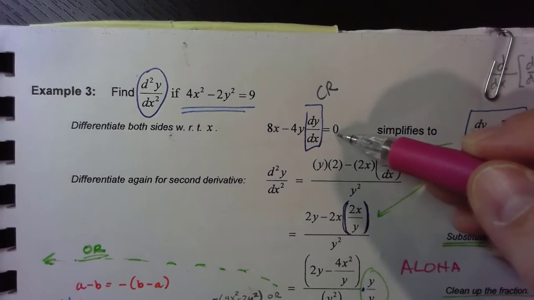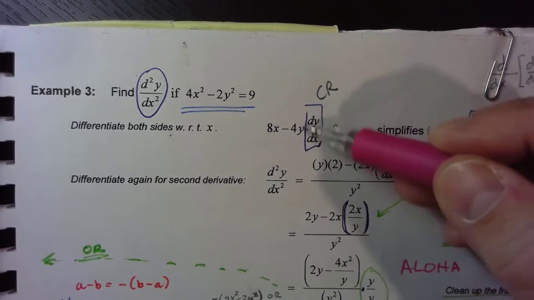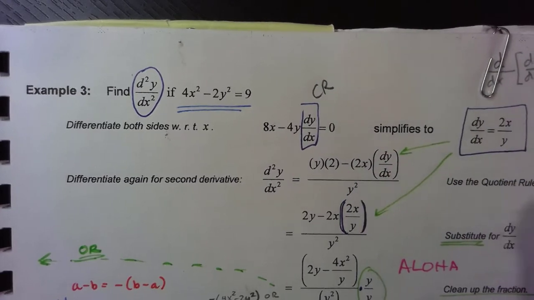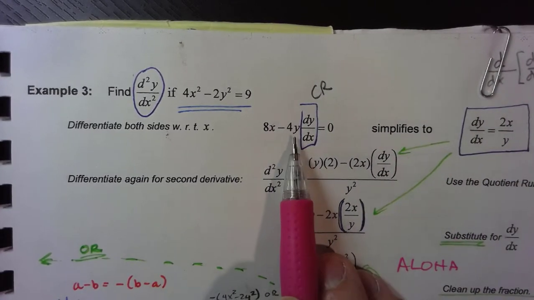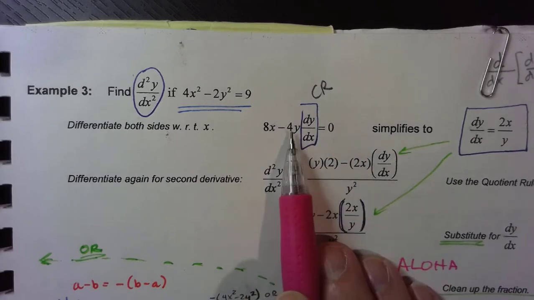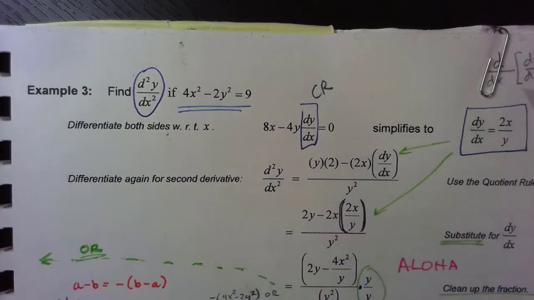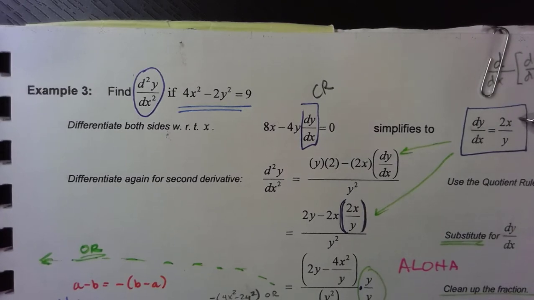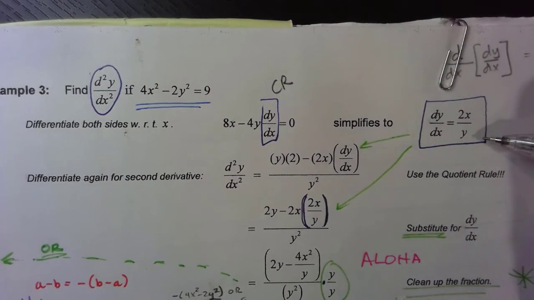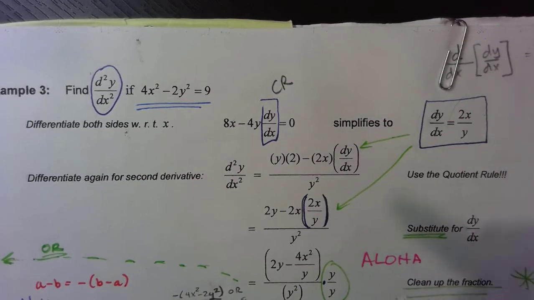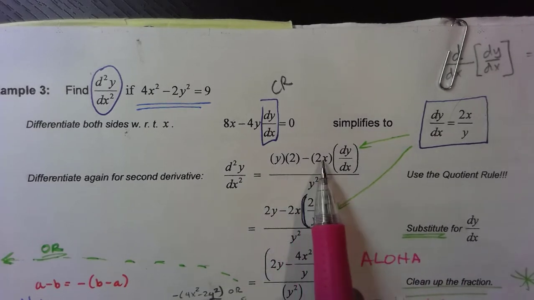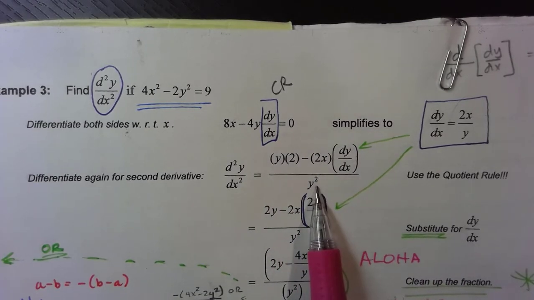Now we're going to find the second derivative. So what we want to do is isolate the first derivative. This can be done with a little algebra. Notice that I can add 4y dy/dx to both sides and then divide by 4y. So dy/dx becomes 2x over y. Now we're ready from this step to find the second derivative. Now this is a quotient. So let us remember, low d high minus high d low over low low.